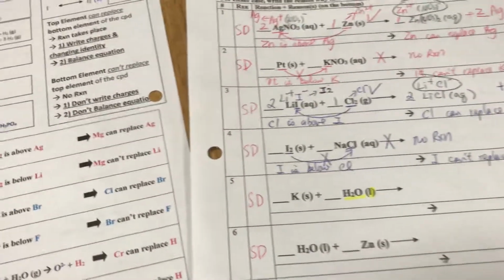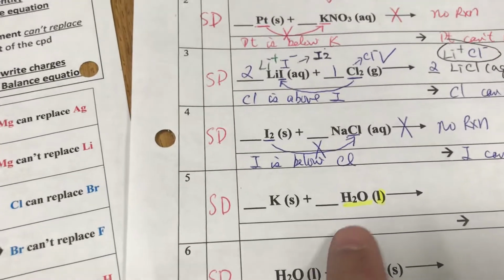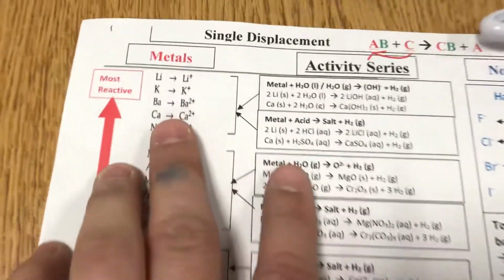I'm sorry, let me just go back here. So I'm working on number 5. I have the acid here, and actually the water liquid from the potassium. So we're going to find potassium.